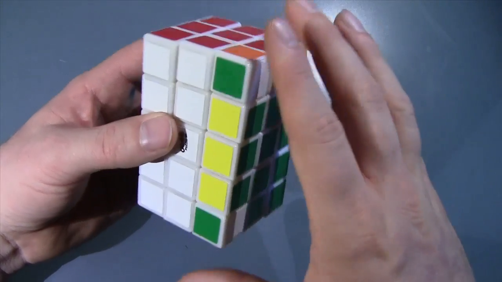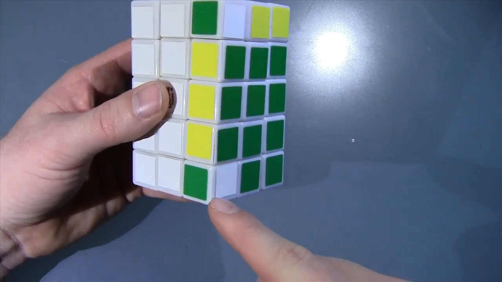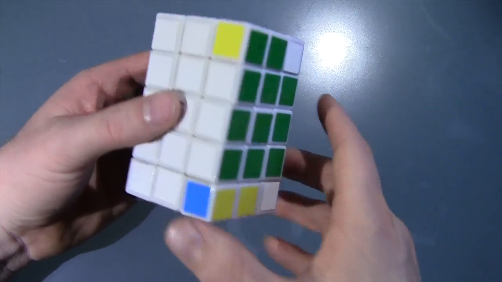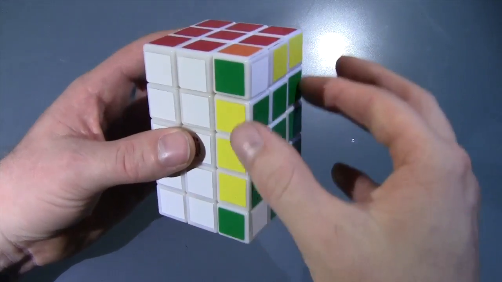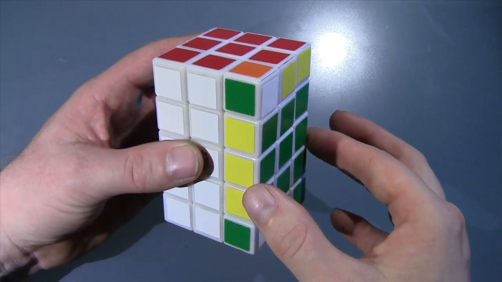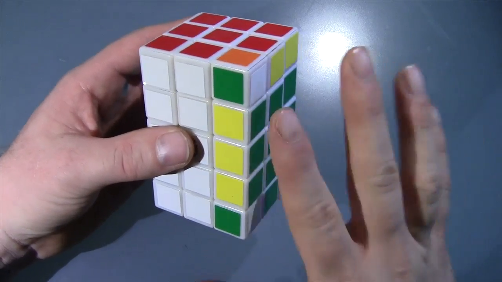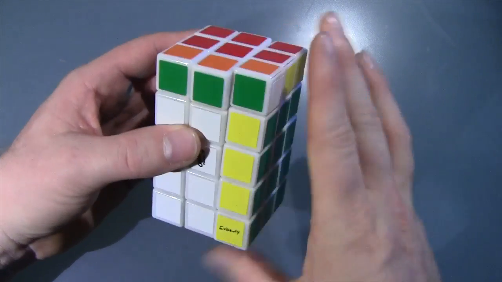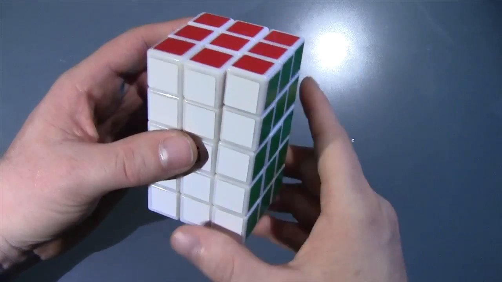So doing that algorithm switches these two, and it also flips this whole middle section upside down. As you can see, it's supposed to be like this, but we're not paying attention to this. We will run into this later on, but I'll deal with it then. So the algorithm for the corner drop again is R2, U, R2, U prime, R2.